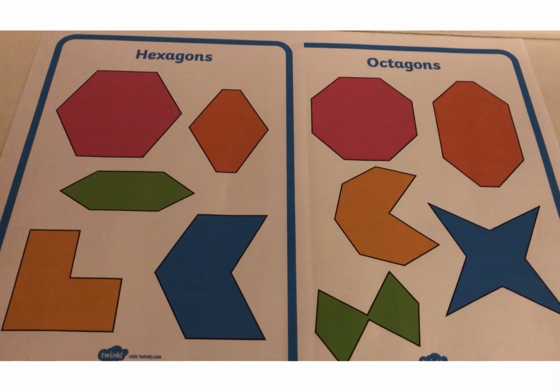Here are some hexagons and octagons. All of these shapes are hexagons because they have got how many sides? 6, well done. They are also hexagons because they've got how many corners? 6, well done. Can you tell which are the regular hexagons and which are the irregular hexagons? Remember, regular have the same length sides and the same sized angles. Irregular don't. Then, can you do the same for the octagons?